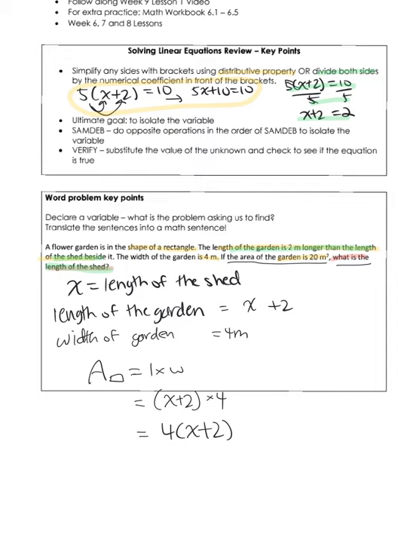Okay, but that's not the only information we have. If we go back to the question, it also tells us the area of the garden is 20 meters squared. Okay, so I can write 20 meters squared like this. Okay, now I have a linear equation that I can solve.